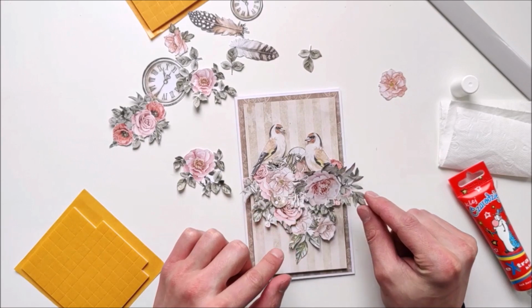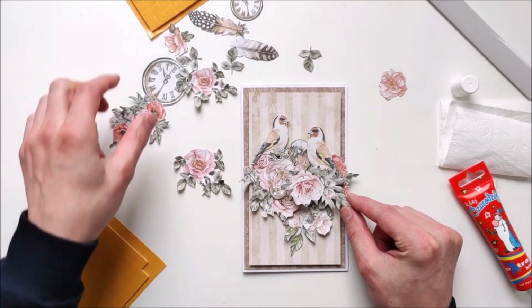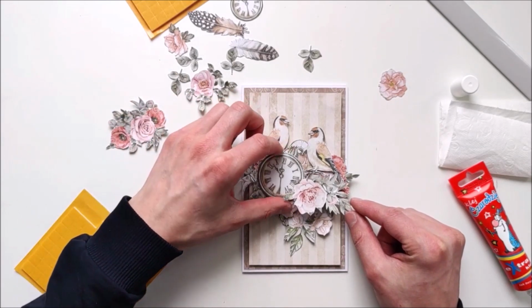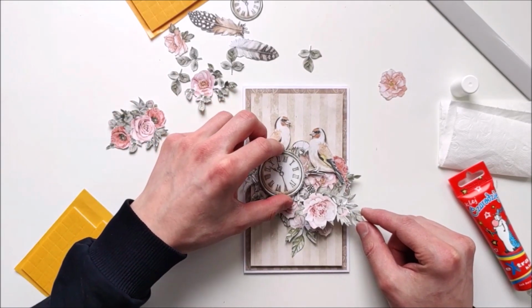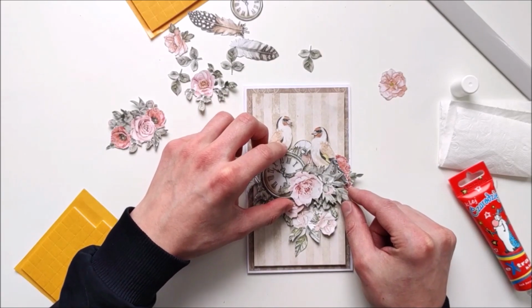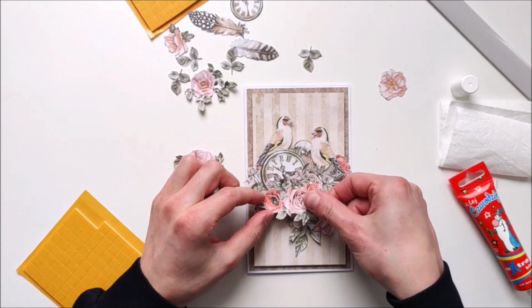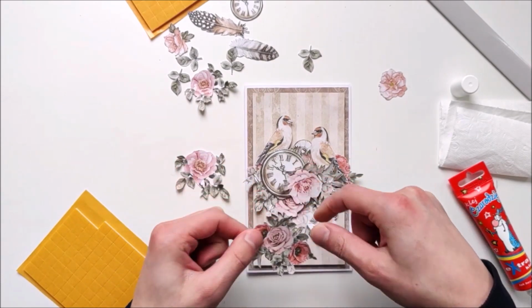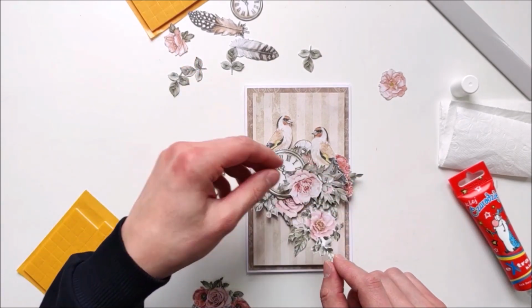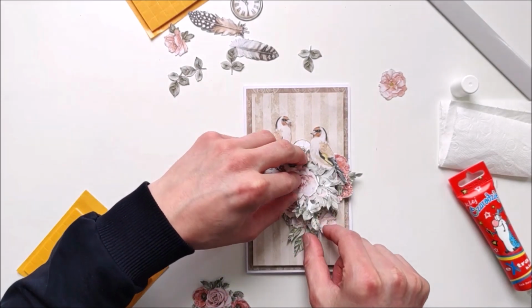Maybe this rose with leaves, then the clock will be over there. We have covered the clock a bit by the flowers, so maybe the smaller one will look better, or that one will look better.